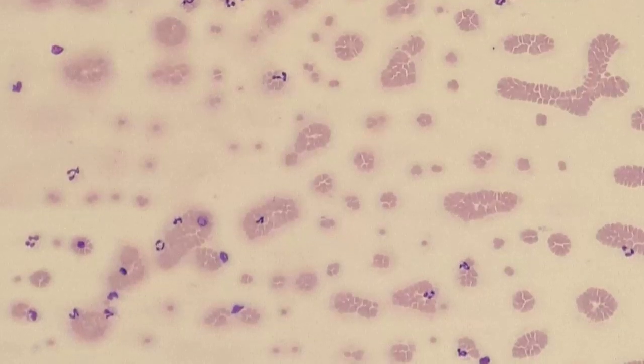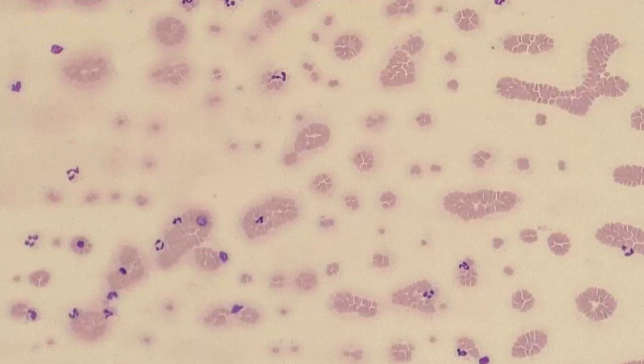Another thing that might turn up here are blasts. If you recall, in the bone marrow, you have stem cells, and after a stem cell, the next stage that we see are blasts, whether those be myeloblasts or lymphoblasts or erythroblasts or pronormoblasts.